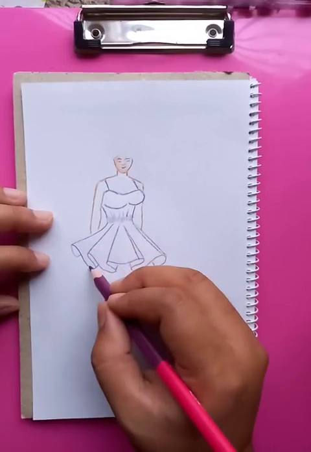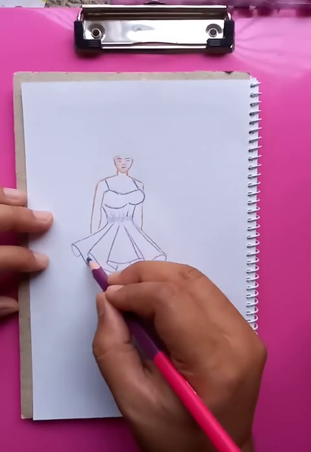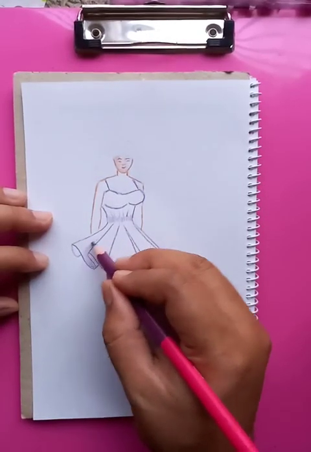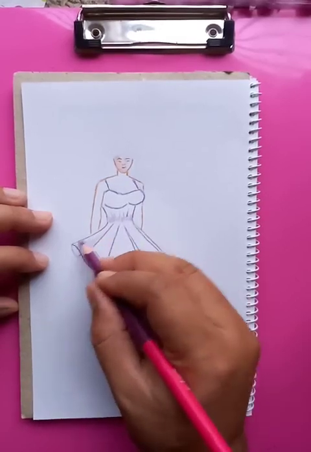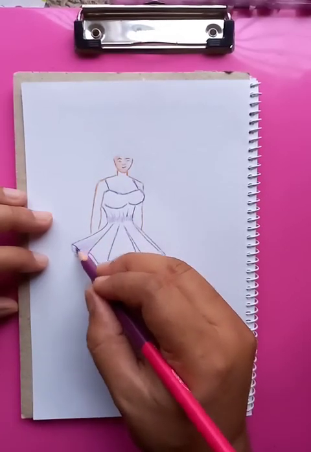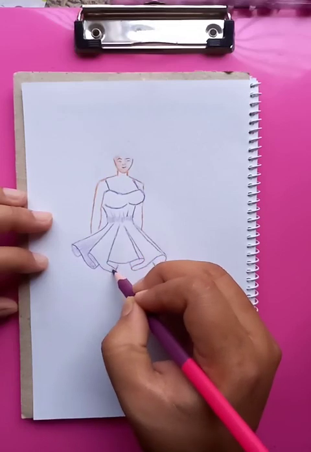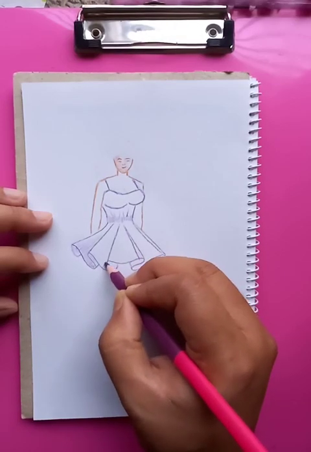Okay, so some shades you can see here, like a line drawing. You can see the visual presentations. So you can have the line drawings.